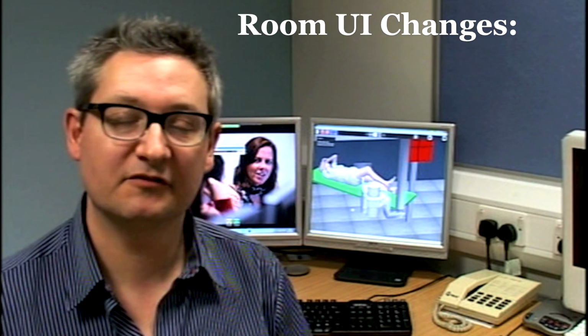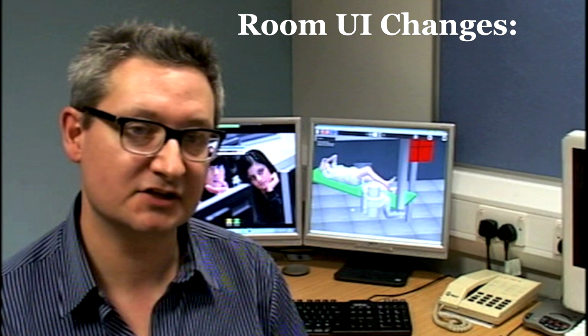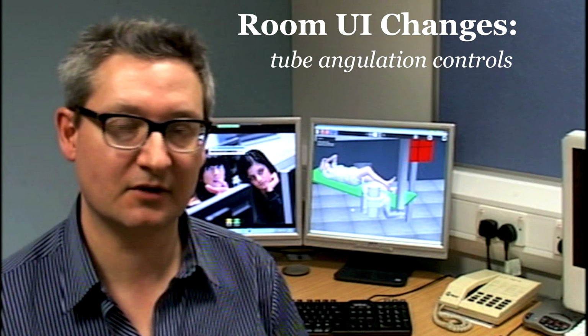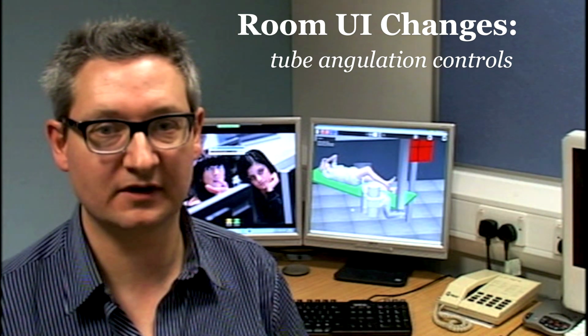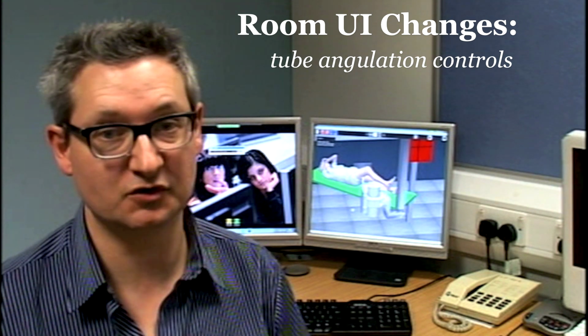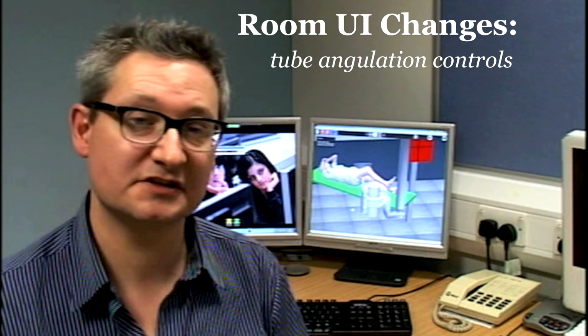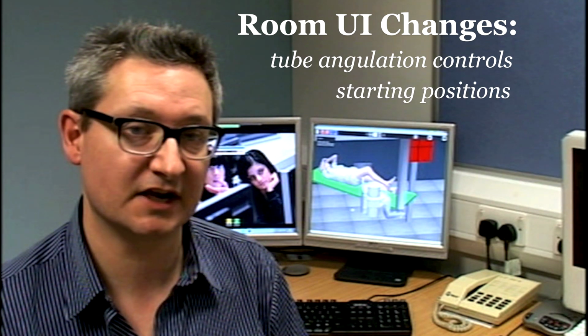Some things that you might notice if you're a long-time user: we've tweaked the way that the tube angulation control works because that had some erratic behavior. So you can now control that using the scroll wheel alone, and that just makes it much smoother to give those tube angles. The starting positions for several of the scenarios have changed.